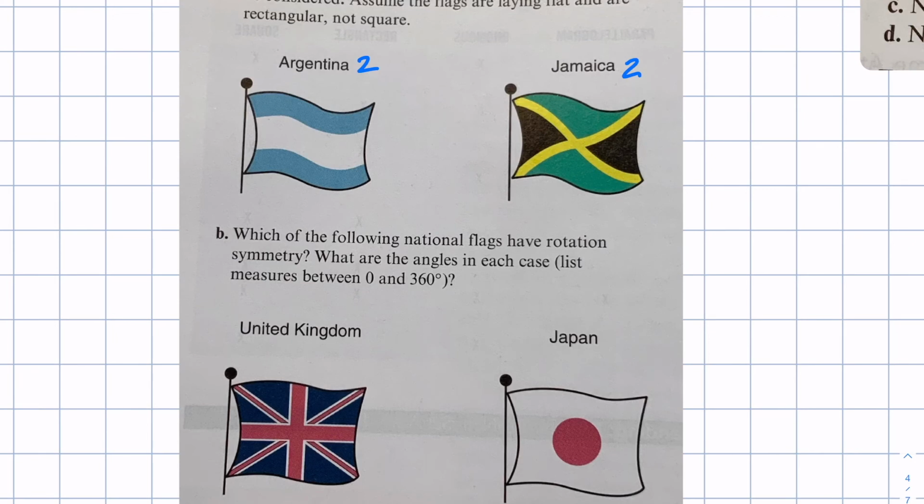So just one rotational turn of 180 degrees for the UK flag, and same thing with the Japanese flag for the same reason. It looks like we have more symmetry than that, but due to the fact that we have to keep it as a rectangle, that's not quite going to work if I do anything less than 180 degrees.